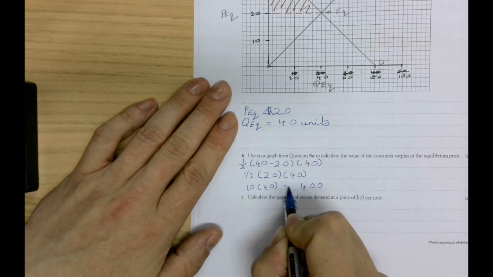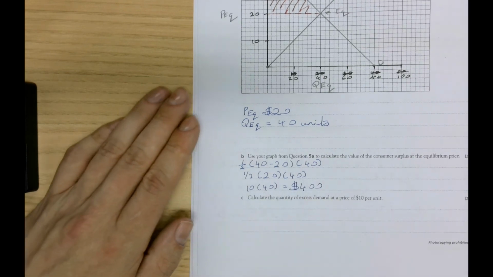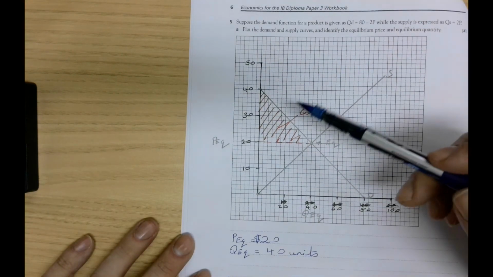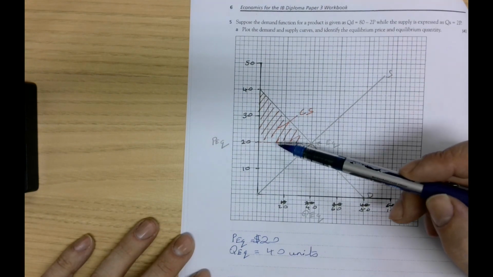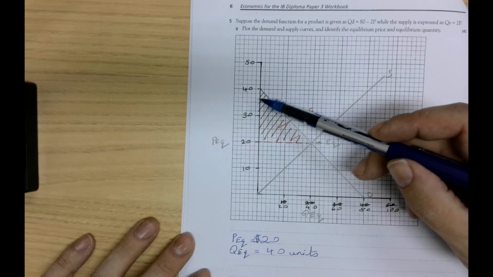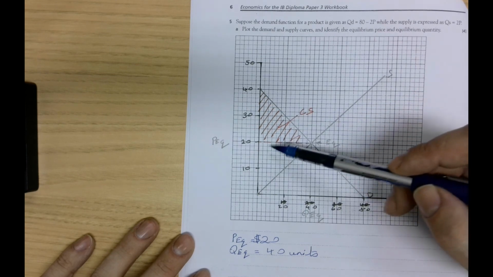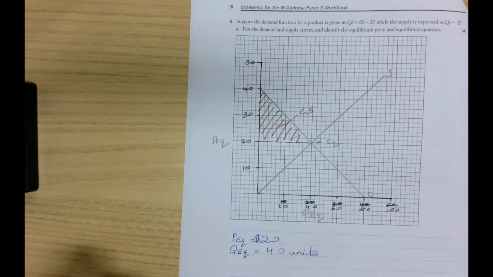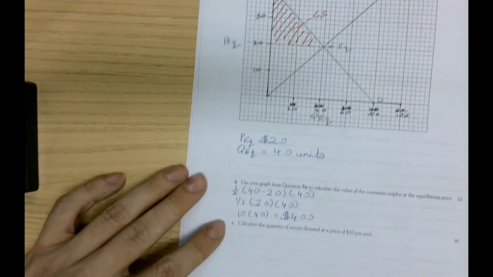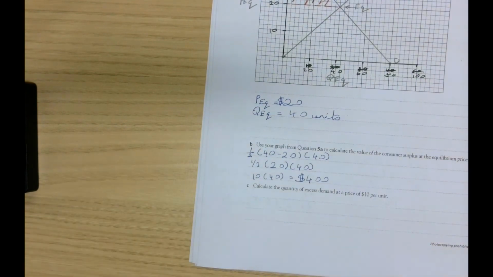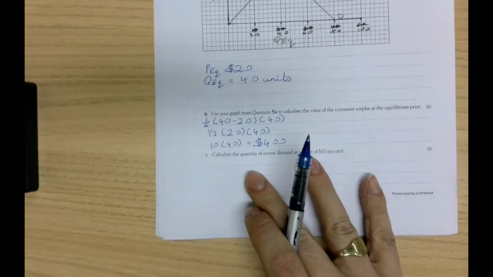And now consumer surplus is measured in dollars, okay? It's the area below the demand curve and above the price. There were people that were willing to pay this price, but they only had to pay the market price, so they're that much better off, okay? It's the difference between what the consumer was willing to pay and what the consumer actually had to pay.